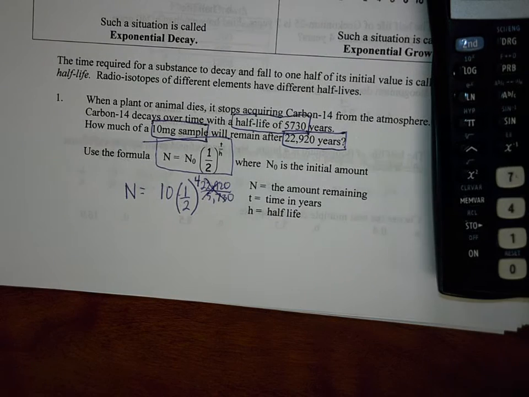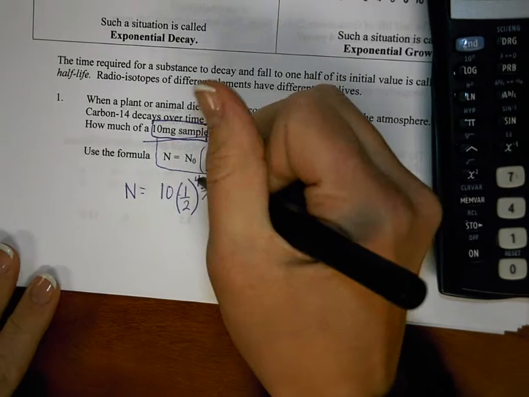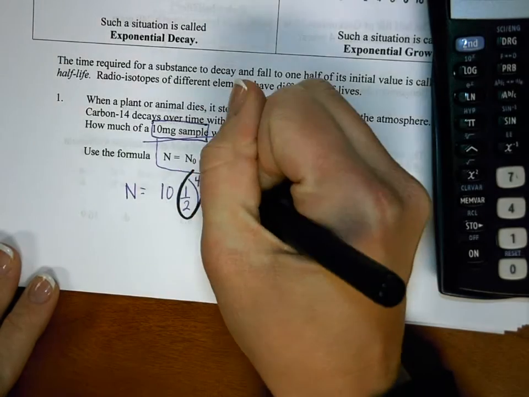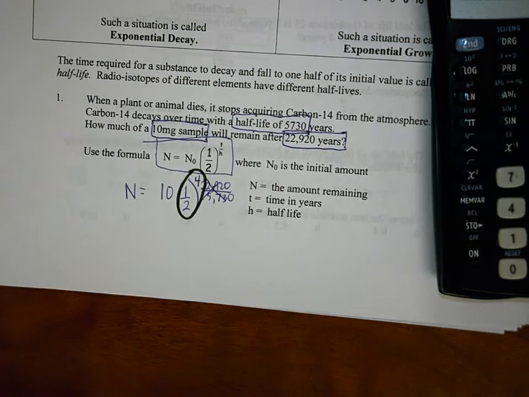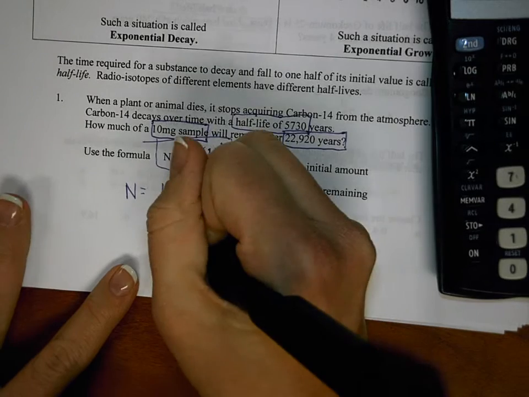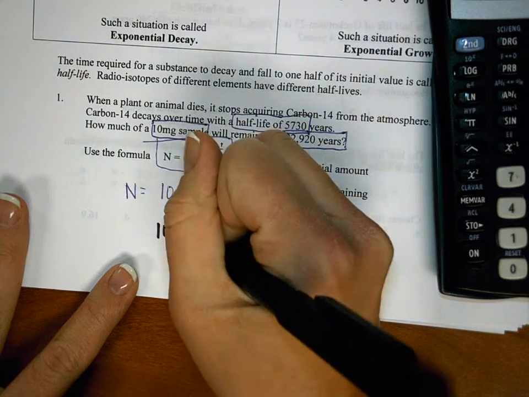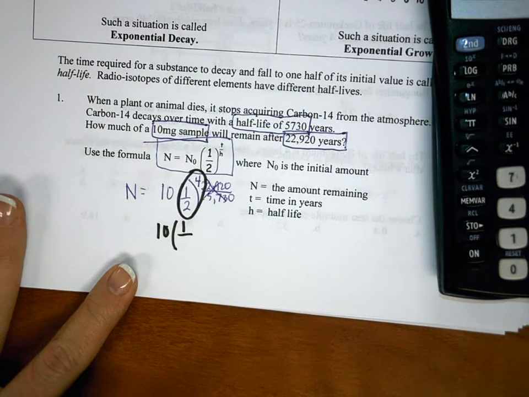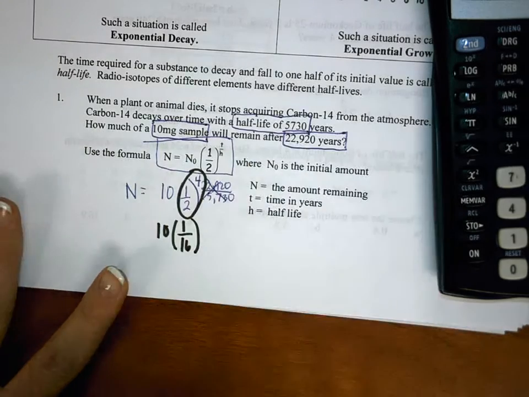So my next step is exponents. So 1/2 to the 4th power. How is that going to simplify? So we're still going to have our 10 times 1 to the 4th power is 1 over 2 to the 4th power is 16.